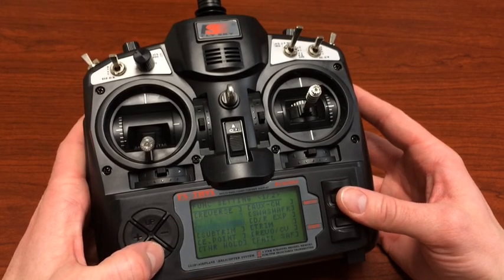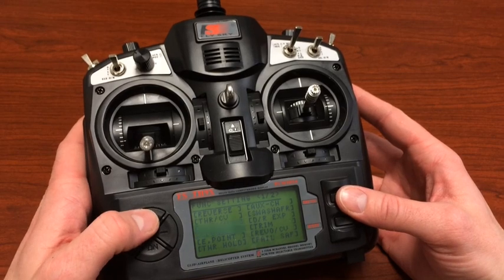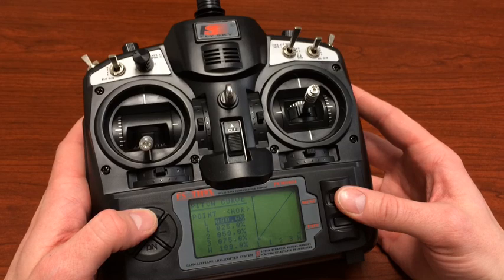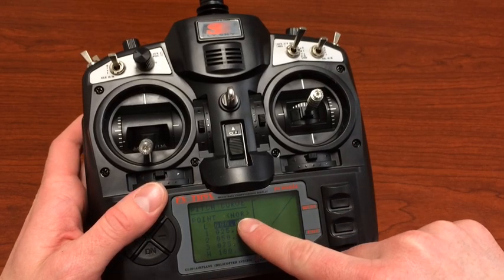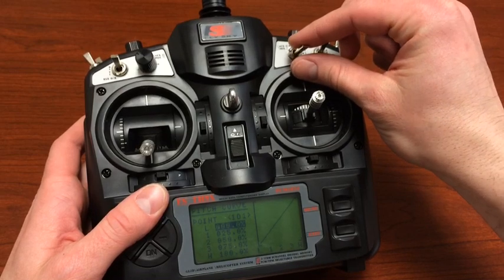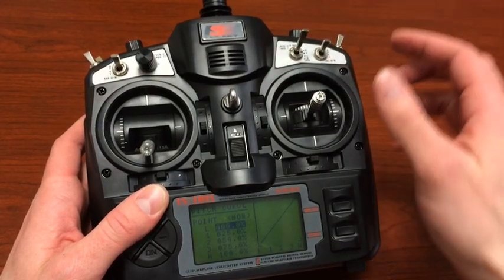Then the next thing you're going to do is go down to pit curve. Select this. Now what you'll see here is how this says normal. When I flick the 3-position switch, it changes to ID1, ID2. So we're going to start with normal mode.